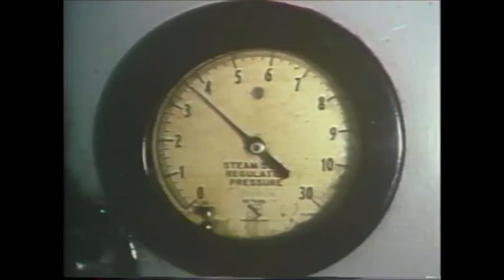Now, normally, the gland seal and the gland exhaust system work automatically. However, since both your safety and the efficient operation of your unit depend on them, periodic checks are needed. Some of the areas that should be checked include the gland seal steam supply pressure, making sure that it's high enough to maintain the seals without being so high that steam leaks from the glands.